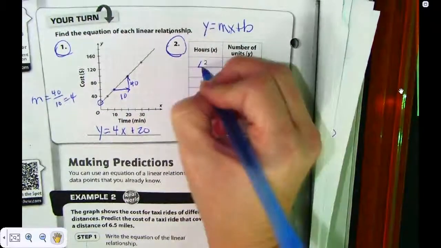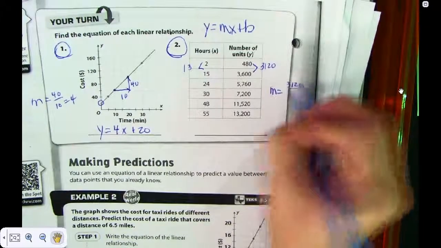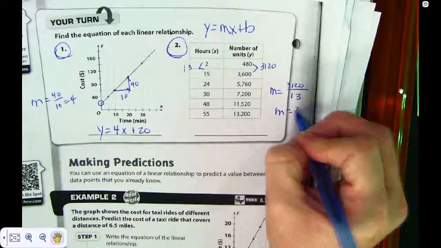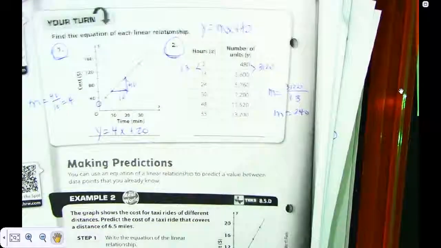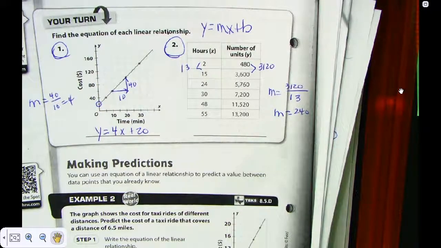3120. And this goes up? 13. So M equals 3120 over 13. So M equals 240. Guys, let me tell you this story. And I've said this and said this. These numbers don't have to go up by 13 and 3120. They might go up something differently, but it's going to equal 240 if it's linear. And it says it's linear.